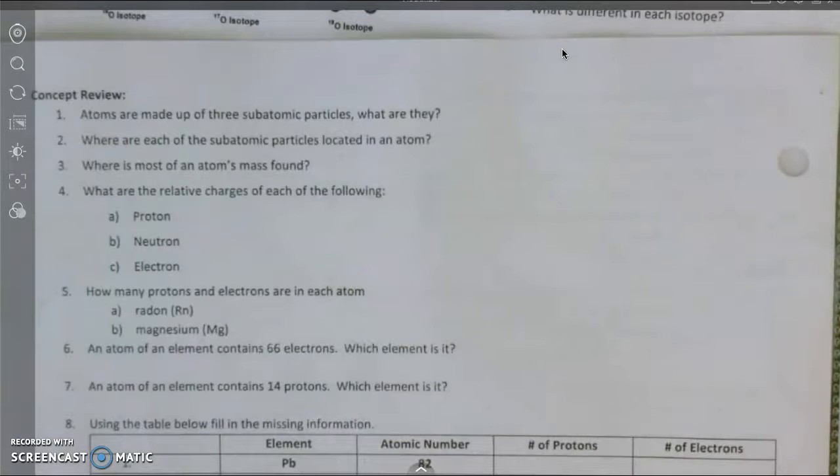All right, so number 1, atoms are made up of 3 subatomic particles, that would be protons, neutrons, and electrons. Number 2, where is each of the subatomic particles located? Protons and neutrons are in the nucleus, electrons are outside of the nucleus. 3, where is most of the atom's mass found? In the nucleus. 4, what are the relative charges of the following? Proton is positive, neutron is neutral, 0 charge, and electrons are negative.